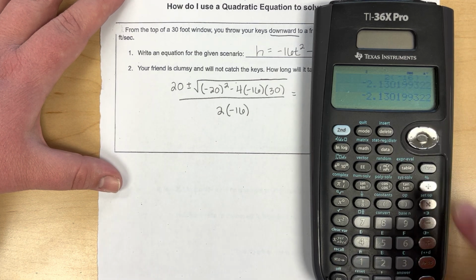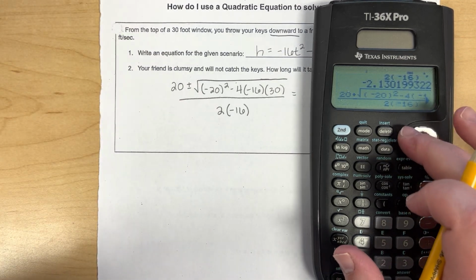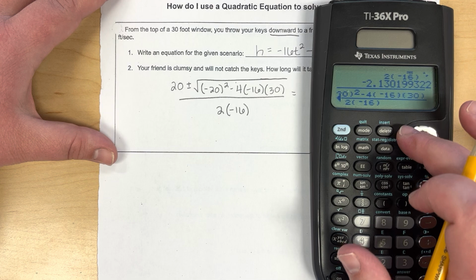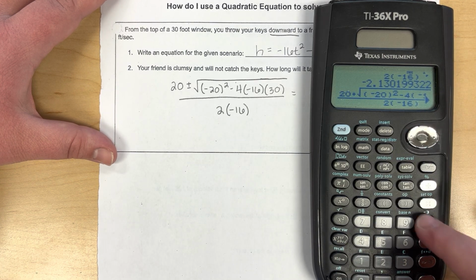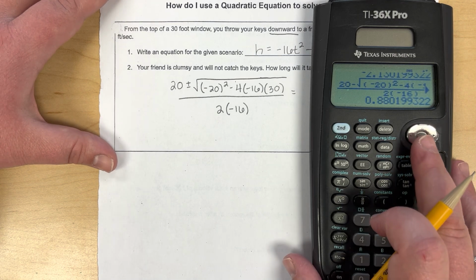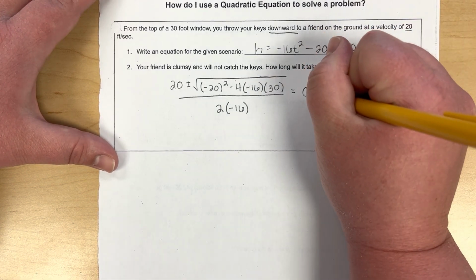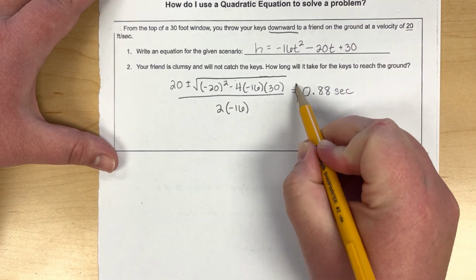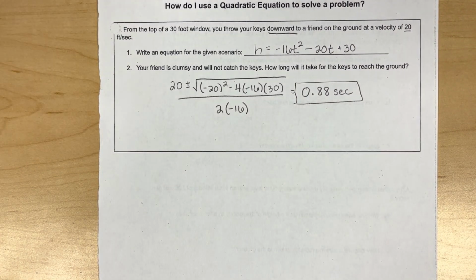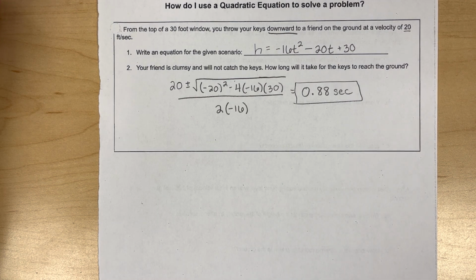So let's copy and paste. Change that plus to a minus. And we get 0.88. So 0.88 seconds. So it takes less than a second for those keys to reach the ground, which makes sense because you're throwing them downward. And that's it. That's how you use the quadratic formula to solve objects that have been thrown.